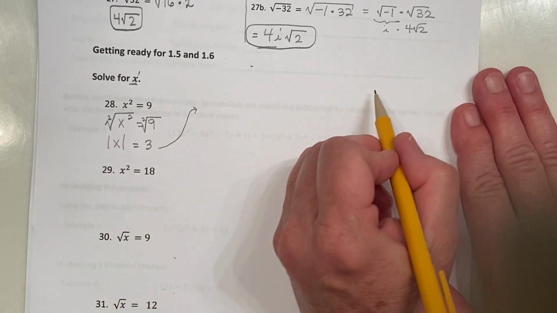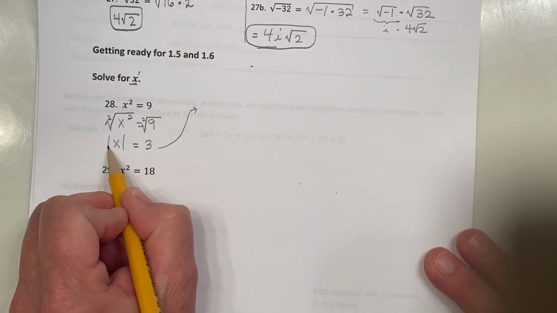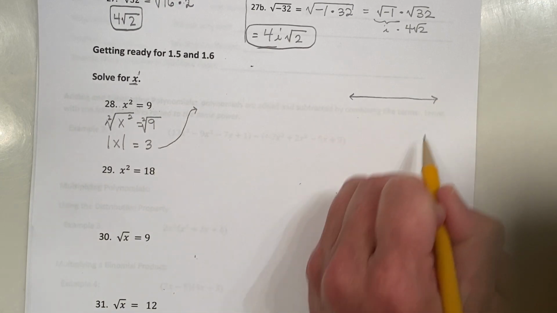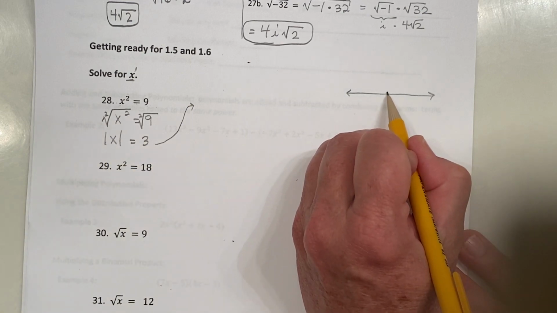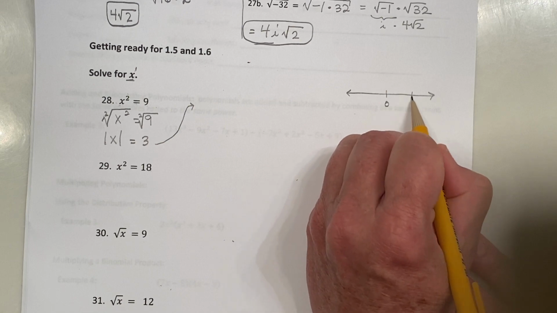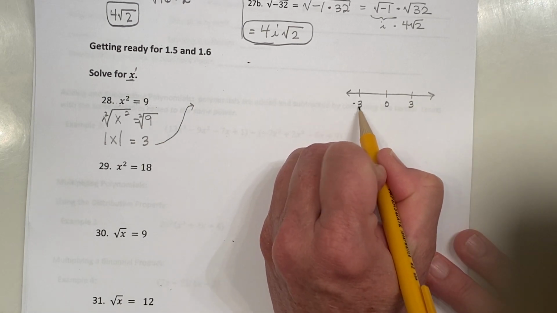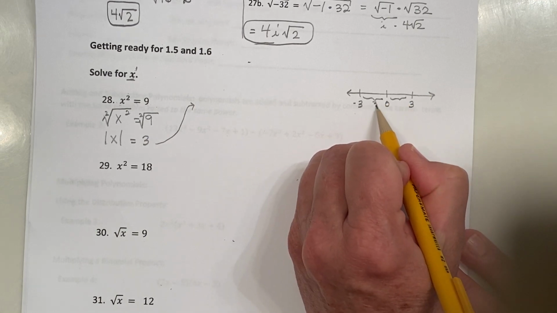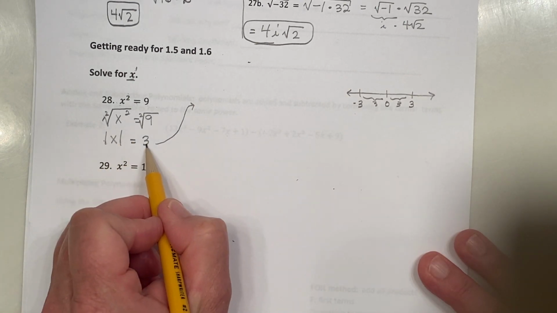Well, this kind of takes us to some background, some theory. The absolute value of a number is its distance from 0 on a number line. So let me just come over here to the side and give you a little bit of background. If you were told that a number is 3 units from 0, here's 0, that number could be to the right of 0 at +3, or that number could be to the left of 0 at -3. Both these distances right here are 3.